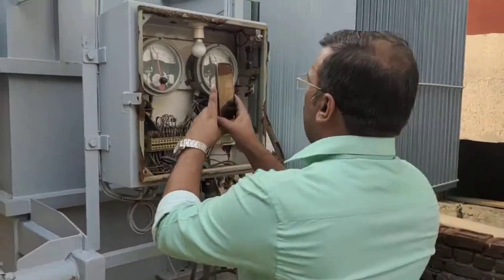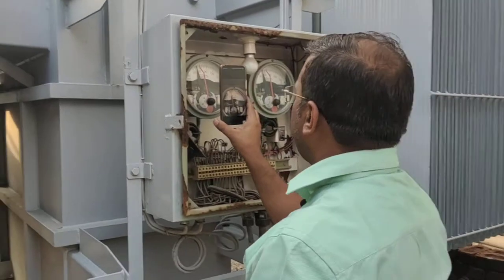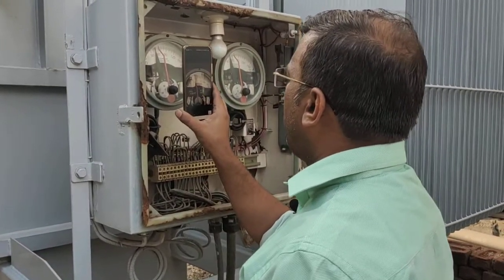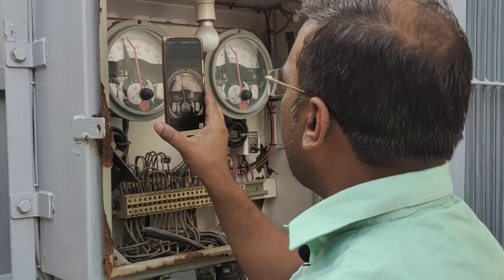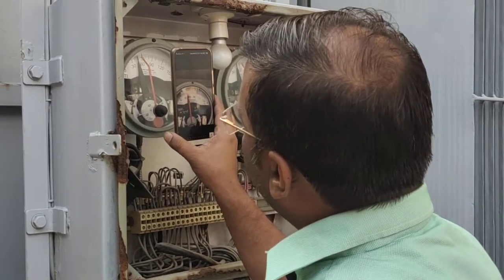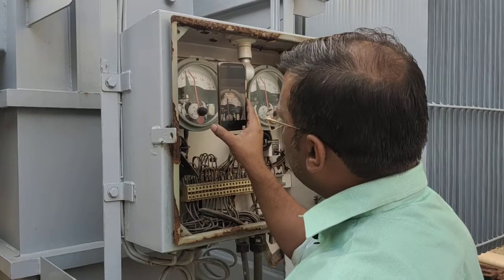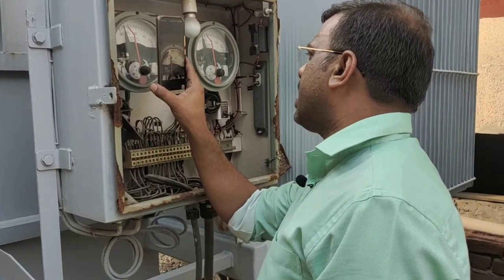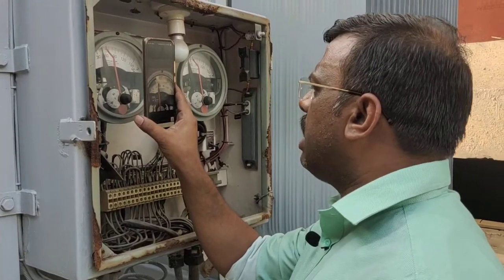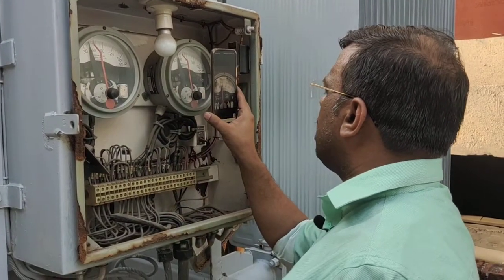This we are talking about the OTI, oil temperature indicator. This red needle is a setting needle and your black needle is your current rating right now. Okay, so your setting is on 50 or a 60, say 55 you can say, that is the oil temperature, and the winding temperature is on 60.